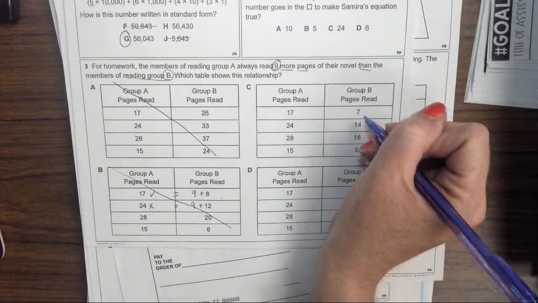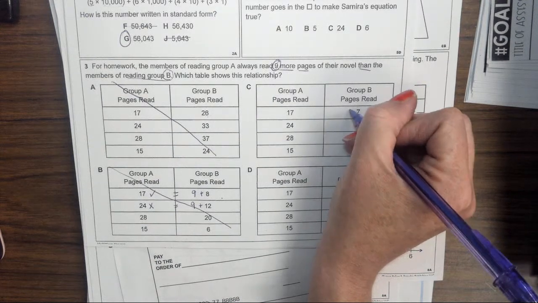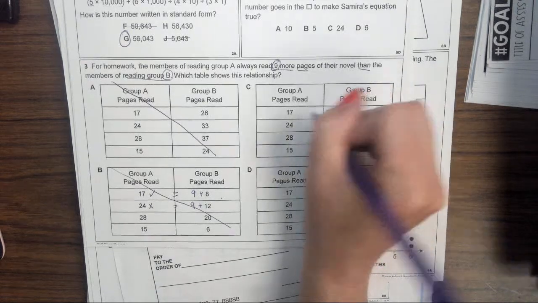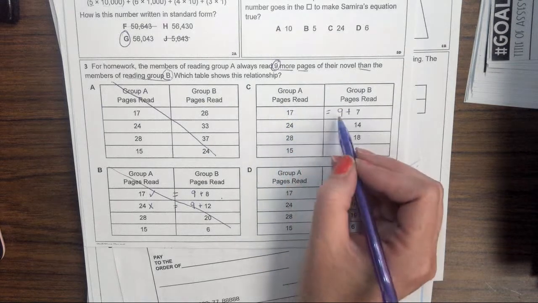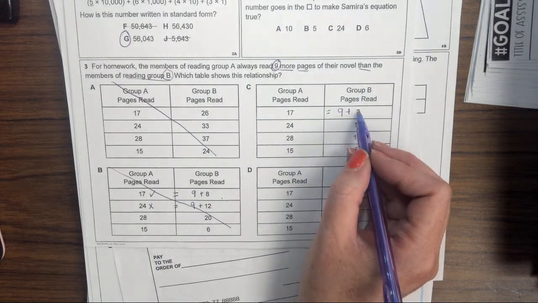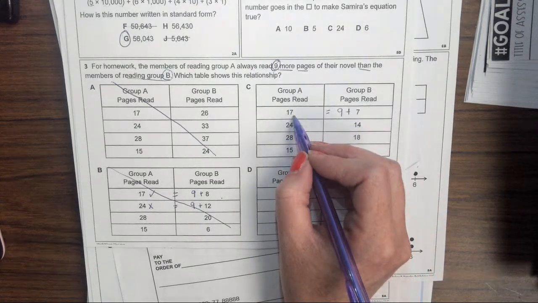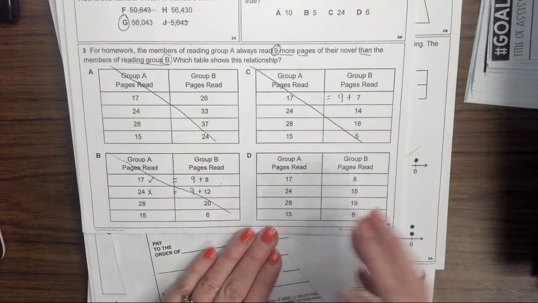Okay, let's look at C. So the number for B, if we add 9 more to it, should equal how much A read, because A's number is 9 more than B's number. 7 plus 9 is 16. Uh-oh, that's a problem. Oh, it's 17.